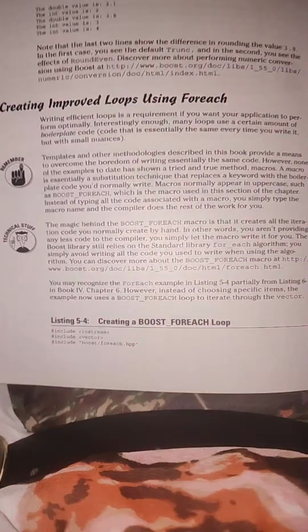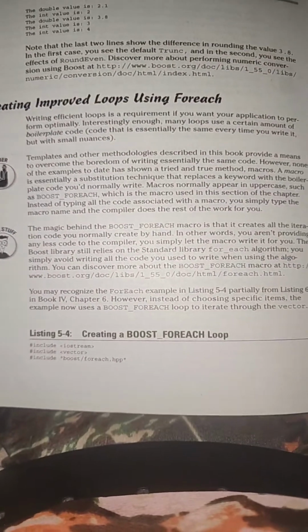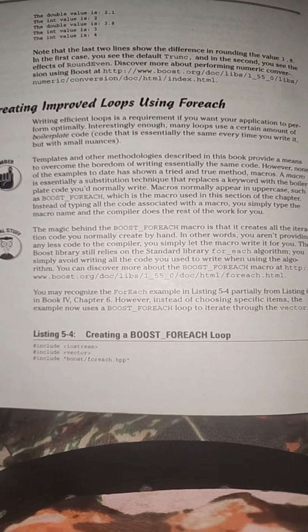You may recognize the for_each example in Listing 5-4 partially from Listing 6-1 in Book 4, Chapter 6. However, instead of choosing specific items, the example now uses a BOOST_FOREACH loop to iterate through the vector. Listing 5-4: Creating a BOOST_FOREACH loop.